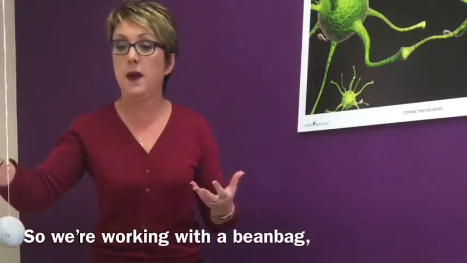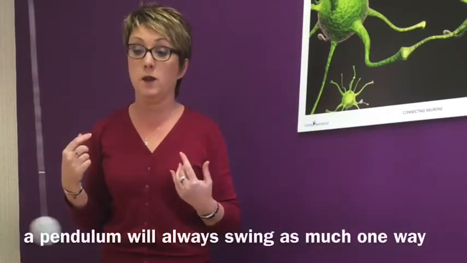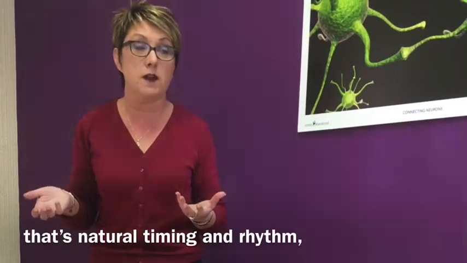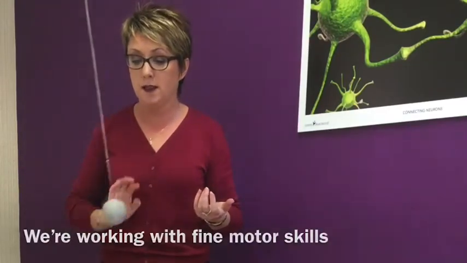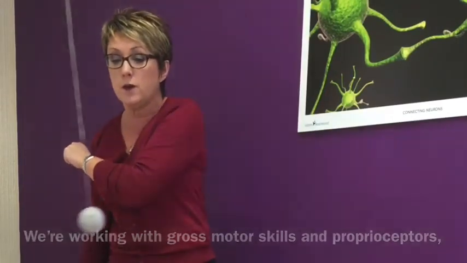So we're working with a beanbag, we work with a pendulum ball. A pendulum is used because a pendulum will always swing as much one way as it does the other. That's natural timing and rhythm. It's physics at the end of the day. We're working with fine motor skills, fingertips. We're working with gross motor skills and proprioceptors, the elbow.